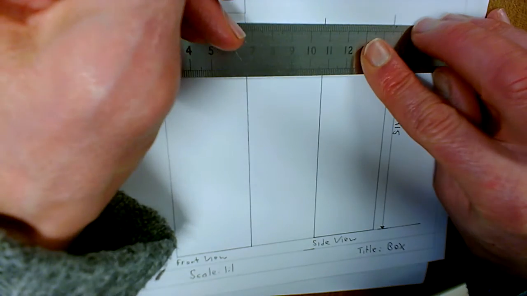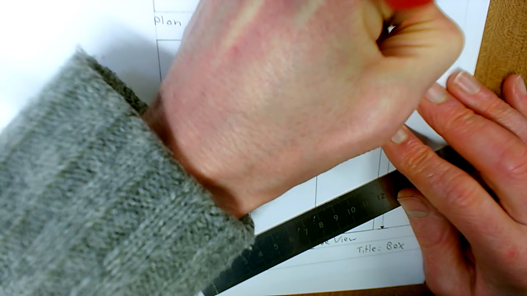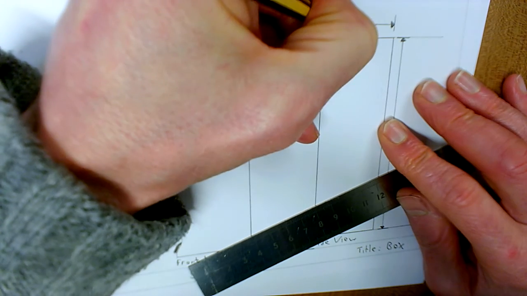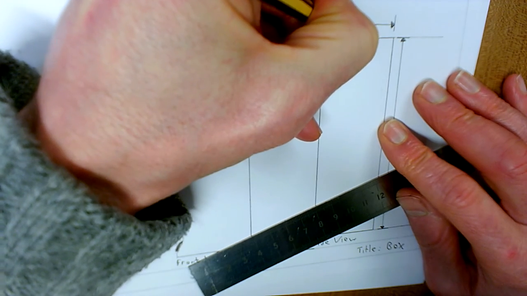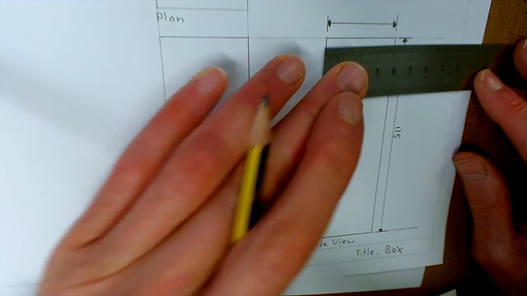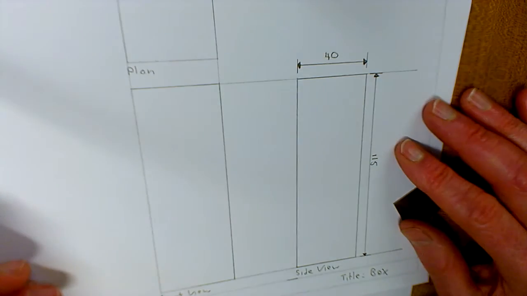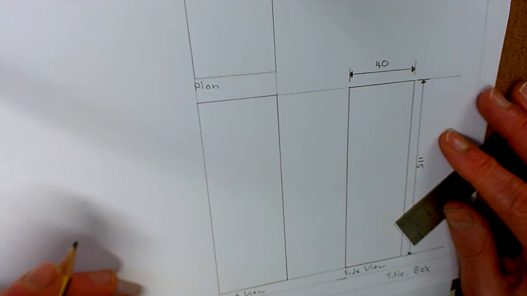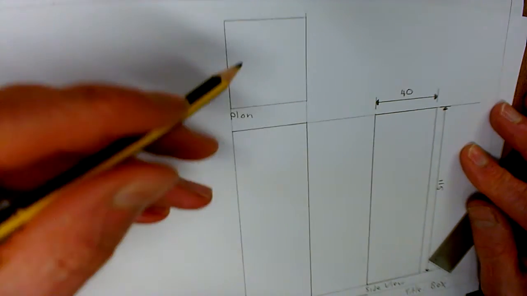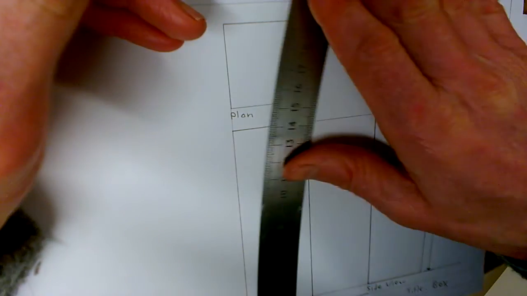Two leader lines. This time there's going to be a horizontal line. Two arrowheads like that, and we know this was 45 millimeters. No, this was 40 millimeters, sorry, and then I can put 40 there. That's my side view. And what I would do as well is squeeze a dimension up here, a little bit tight, but I will still do it up there. So I'll do it there.